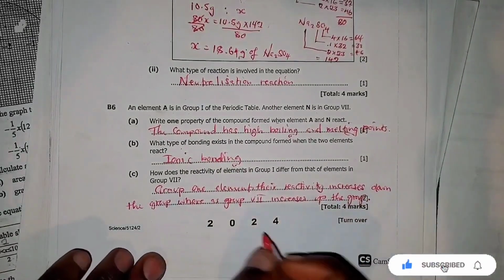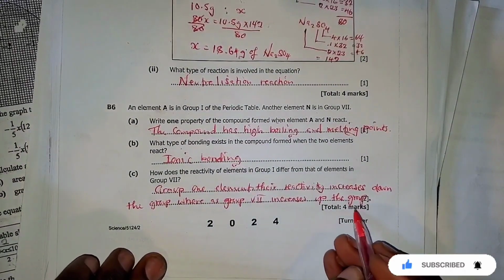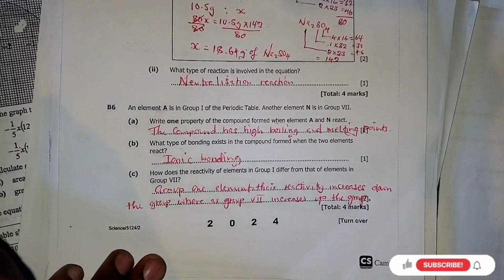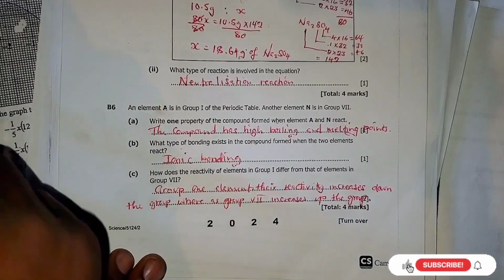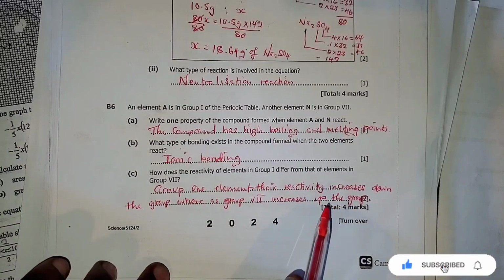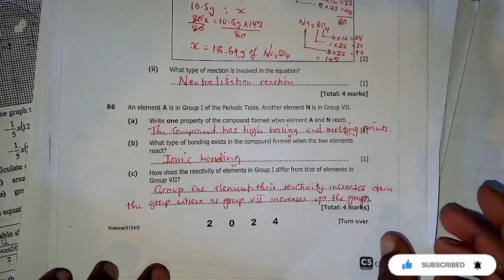So meaning the most reactive element in group 1 is the element which is down in group 1, which is francium. Then the element which is most reactive in group 7 is fluorine. Okay, fluorine. Are we done with this question? Yes, just 4 marks.